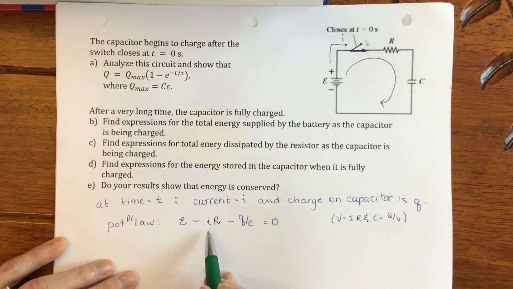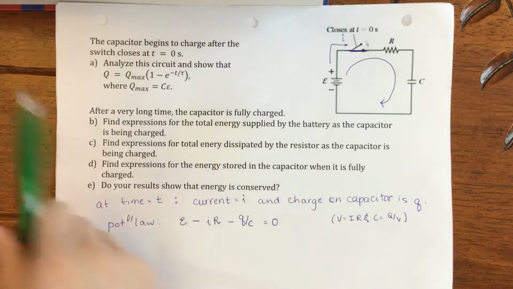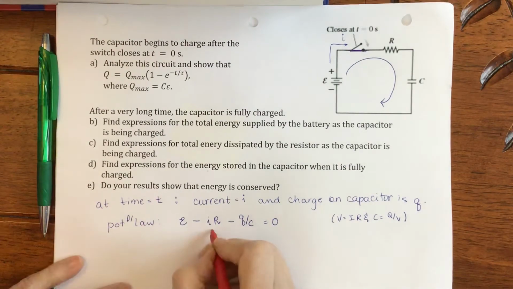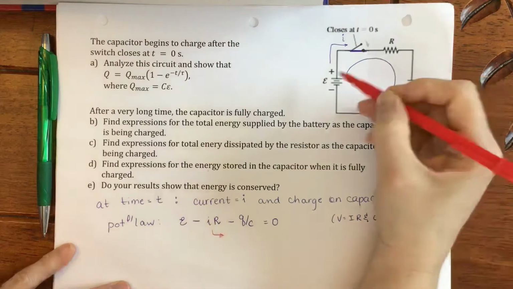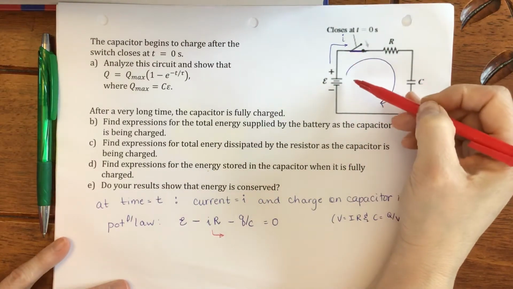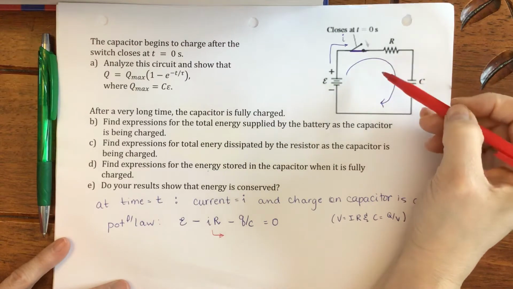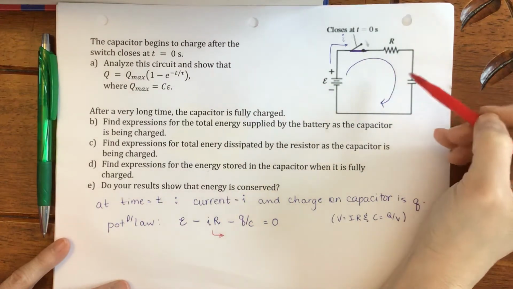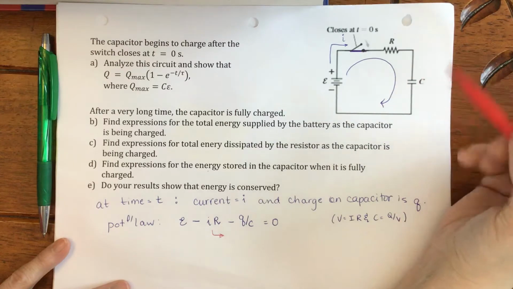This is going to give us the information we need to find an expression for our current. The next part we need to substitute in is how is current related to charge? Well, current flows around this switch, so we know that current is charge over time. I is dq over dt. The dq over dt can be positive or negative.